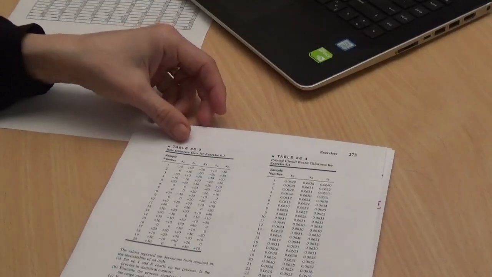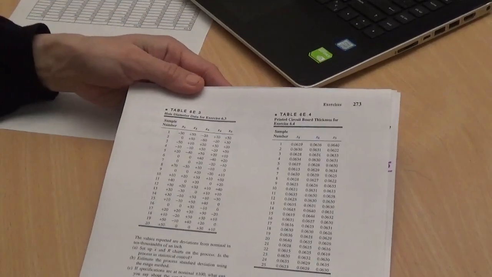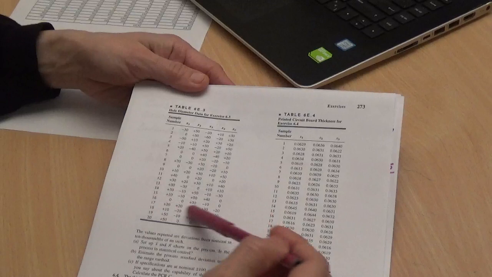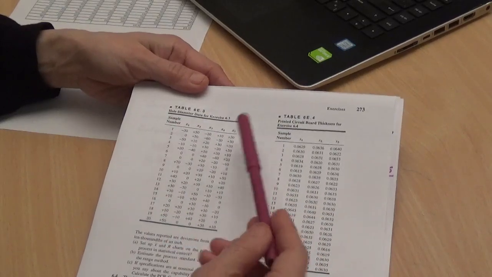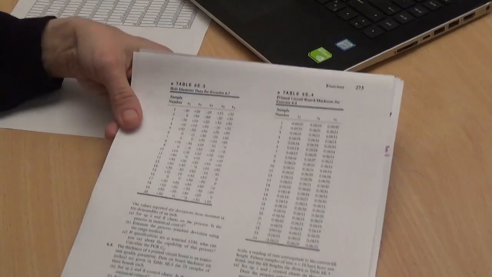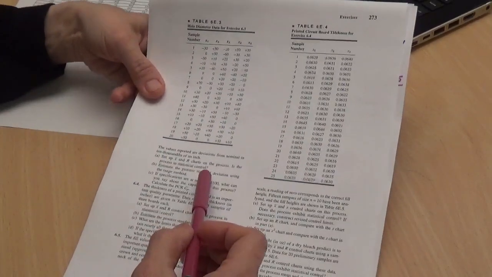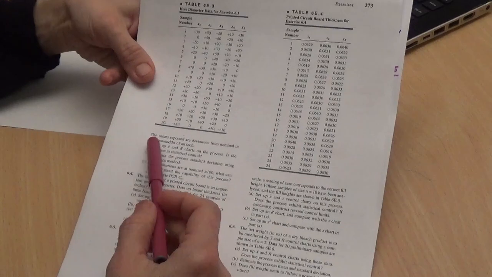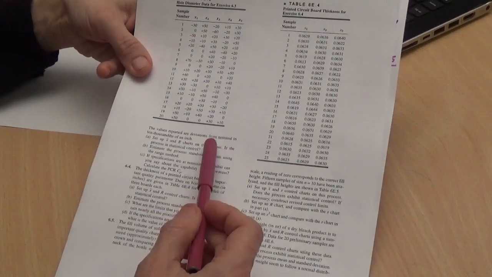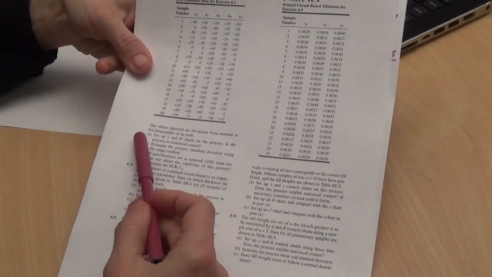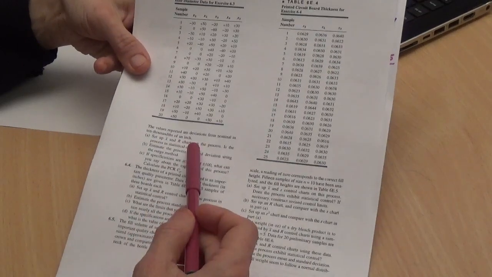Here's the question in 6.3. We have a table. We have 5 values. The interesting part of this question is that it says the values reported are deviations from nominal in 10,000ths of an inch.